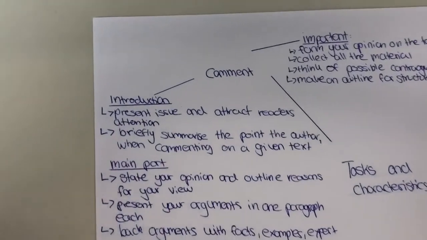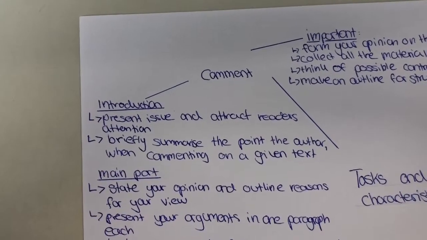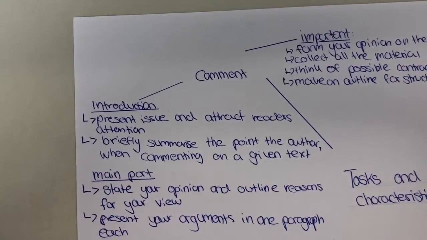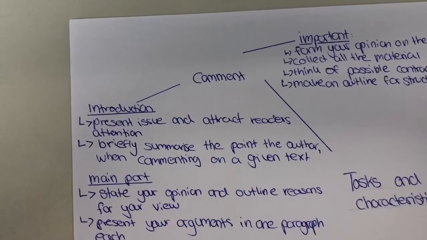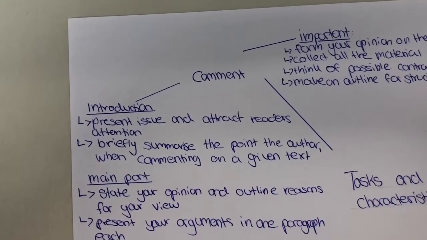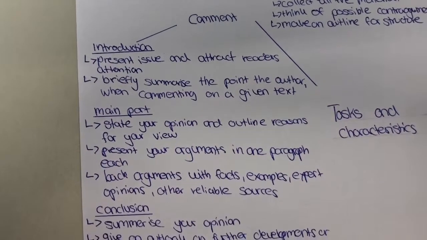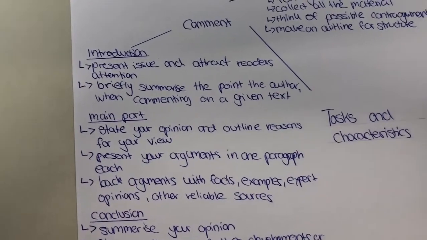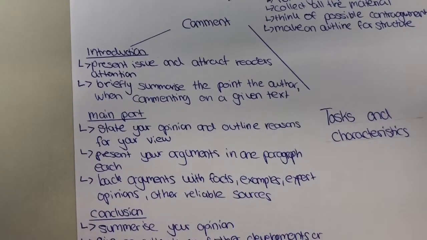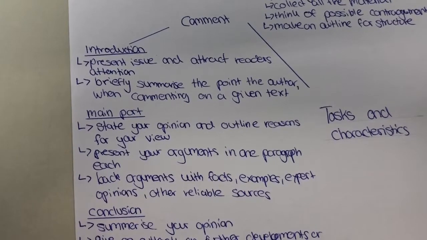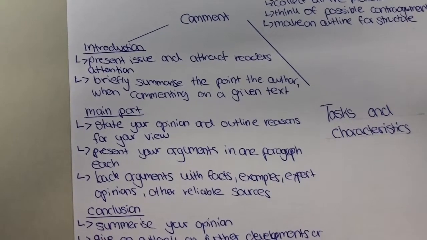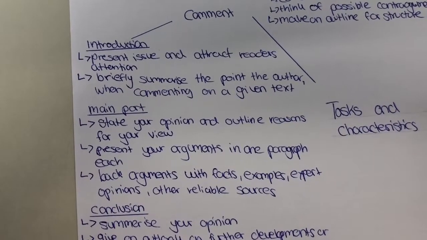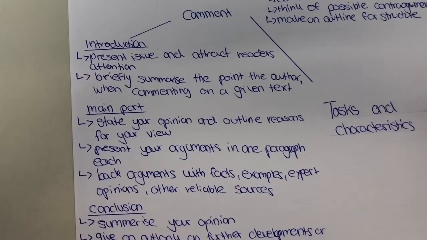In the introduction, you need to present the issue and attract the reader's attention. When commenting on a given text, briefly summarize the point the author makes. In the main part, you should shortly state your opinion and outline reasons for your view. Then present your arguments in 1 paragraph each, in an enumerative or dialectal way. Don't forget to back your argument with facts, examples, expert opinions, and other reliable sources.